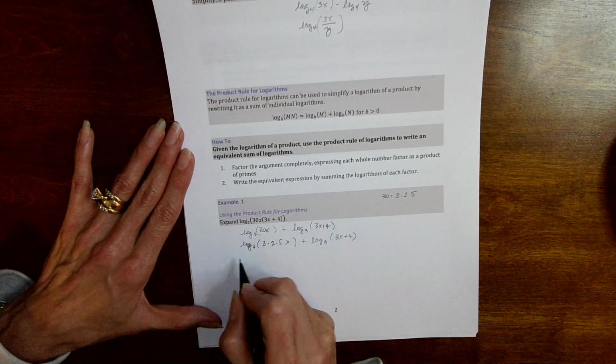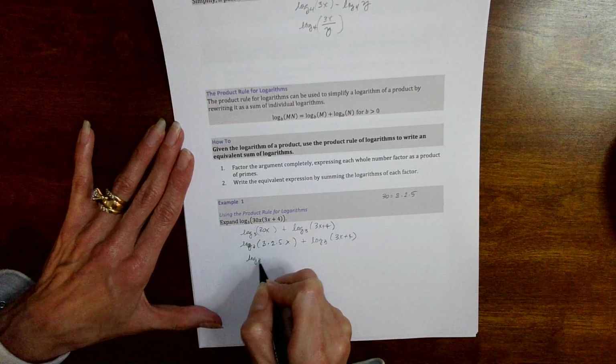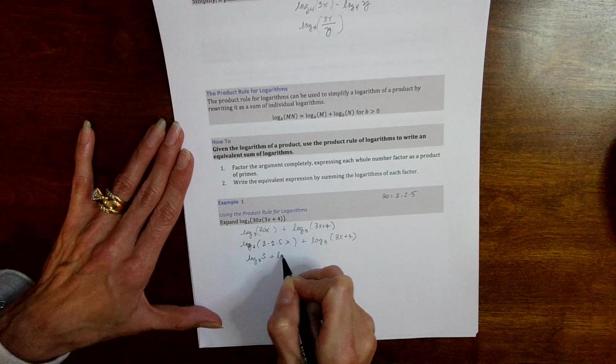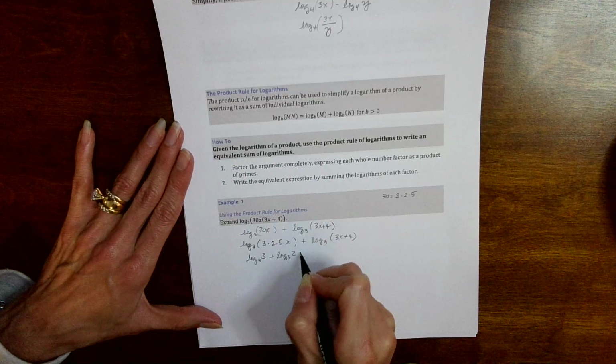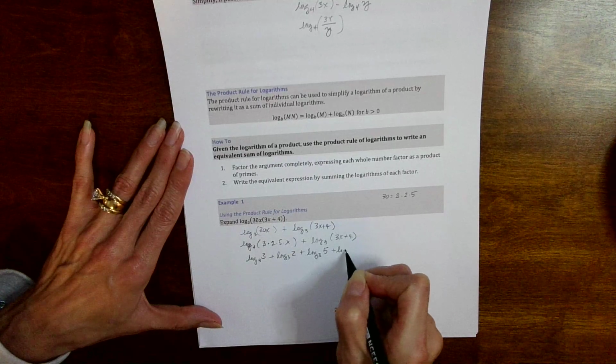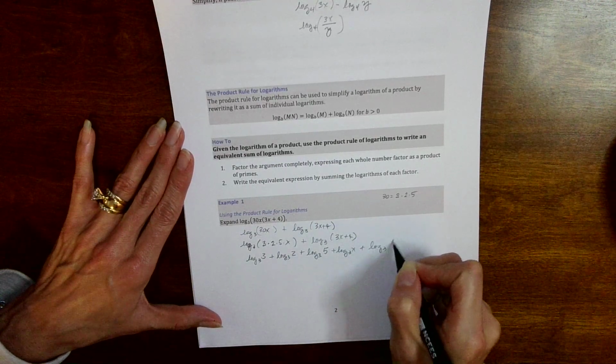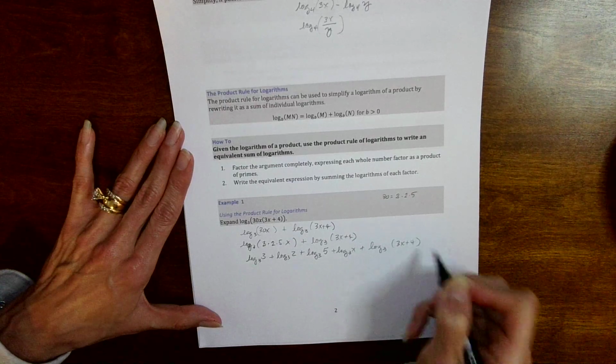And that's an addition. So this becomes log base 3 of 3 plus log base 3 of 2 plus log base 3 of 5 plus log base 3 of x plus log base 3 of 3x plus 4.